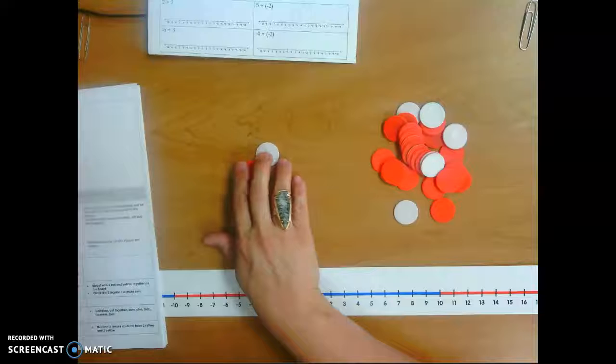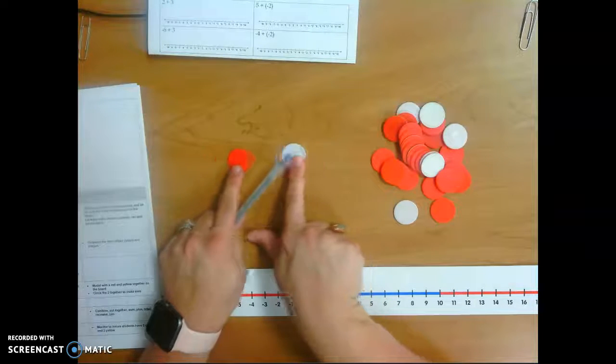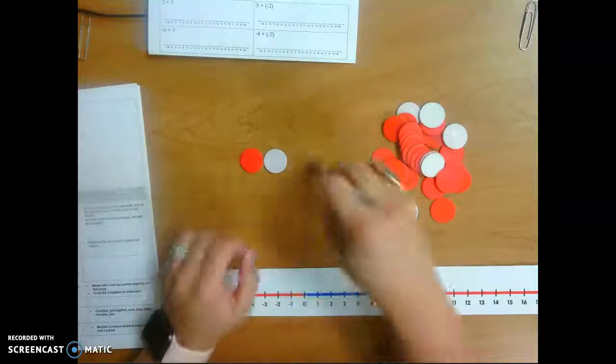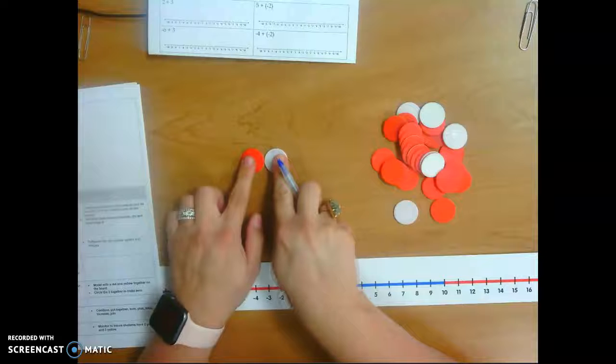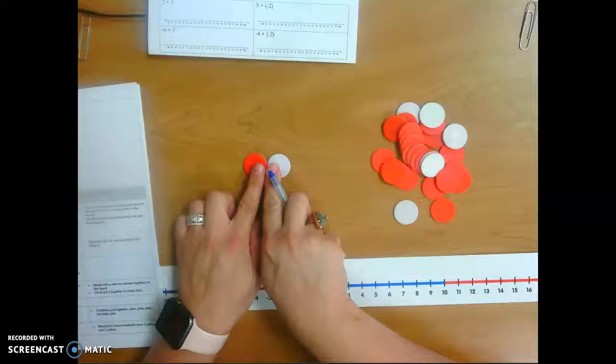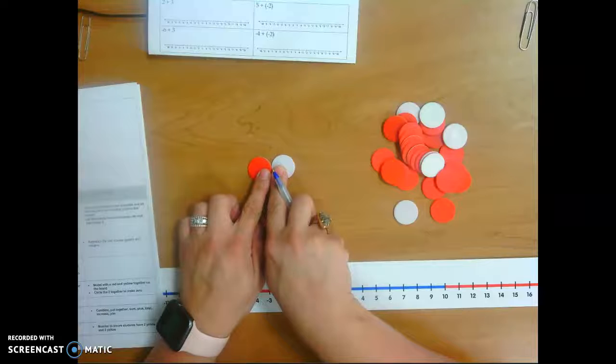So what happens if we put 1 positive and 1 negative together? If we then circle them and say that together they are worth 0, they're worth nothing, this is what we call a 0 pair. So a 0 pair is worth nothing, and they pretty much cancel each other out.